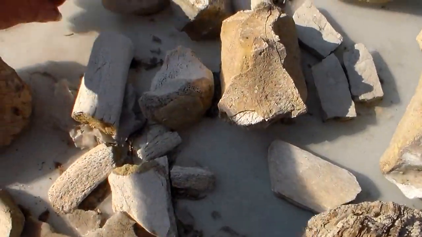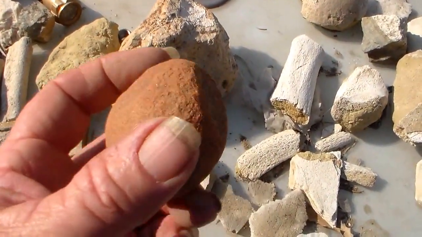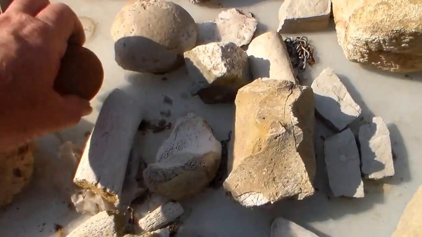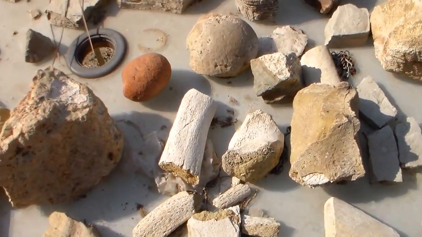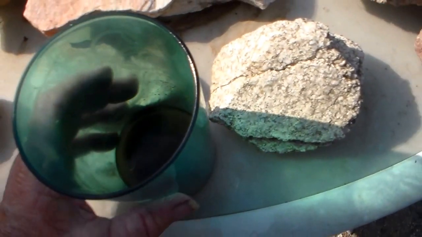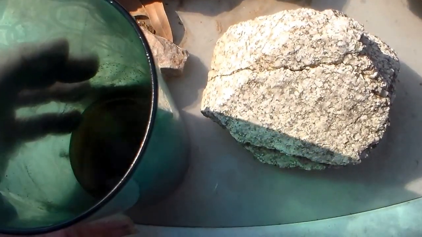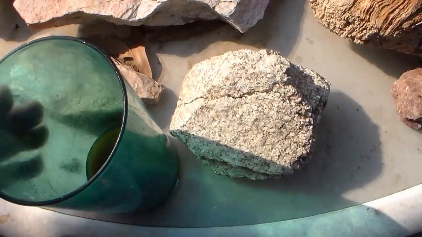And also rocks like this, you'll find where they've been rounded by being ground in sand, like you were putting it in a polisher. There, now you can see in my glass here, notice the material. See how it's coming apart? It wants to settle. There you can see it a little better.